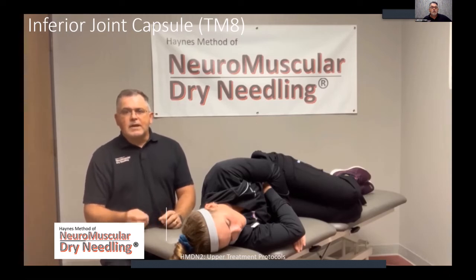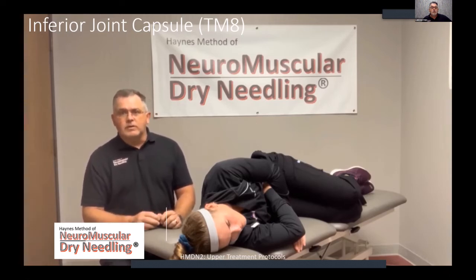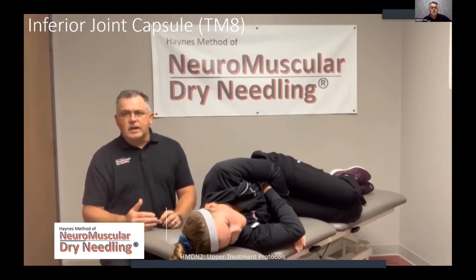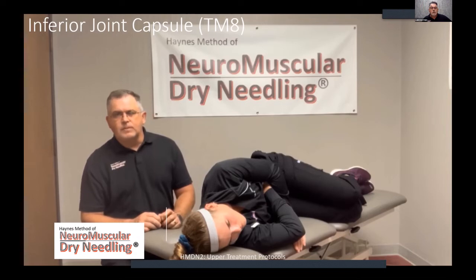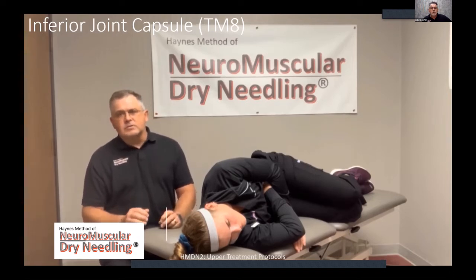We're going to needle lateral to medial at the posterior border of the condyle with a slight anterior angulation to the condyle to land on the posterior inferior joint capsule. Again, bidirectional or unidirectional rotation would be therapeutic here.